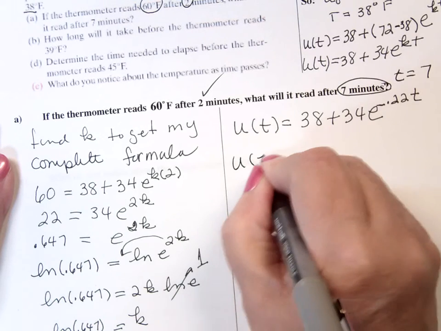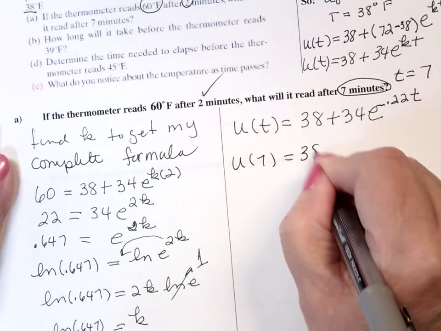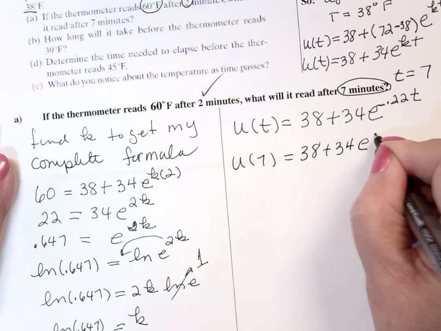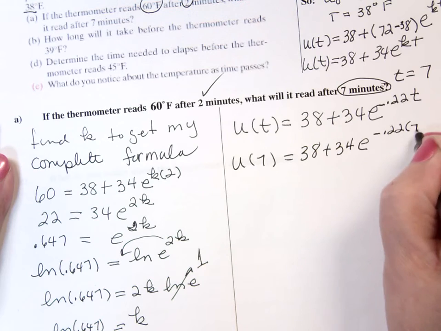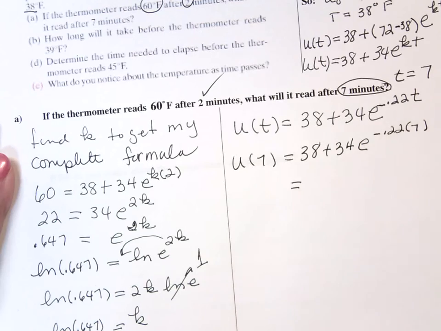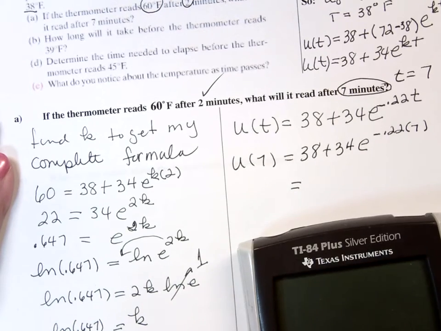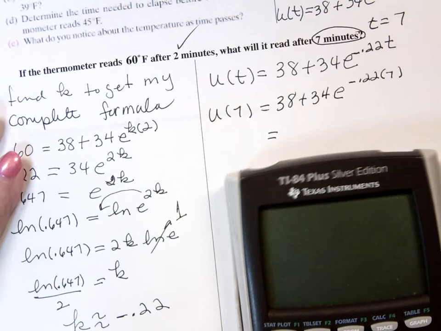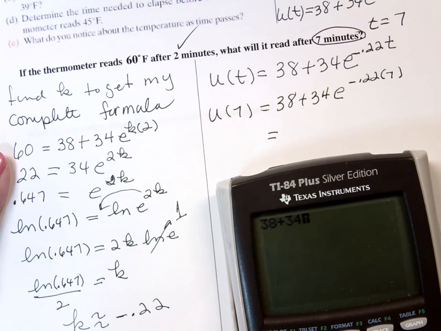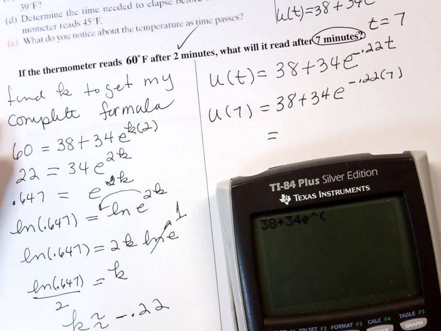So that U of 7 equals 38 plus 34 e to the negative 0.22 times 7, which ends up being my handy-dandy little calculator. So you know you're going to need it for this test, for the word problems, is going to be 38 plus 34e to the, now I've got negative 0.22 times 7.